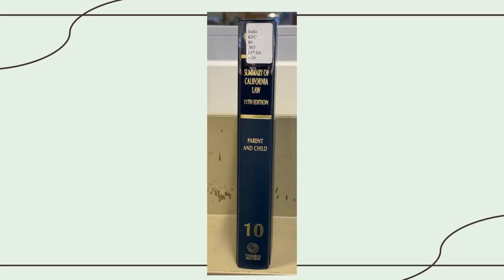Now I'm just going to walk you through how to do a search using both the table of contents and the index approach for an issue. I'm only going to demonstrate one issue in the summary of California law because all 4 sets pretty much work the same way and look the same. Now suppose you are trying to find out how a father can voluntarily acknowledge paternity of a child born out of wedlock. So that's what we're going to research.